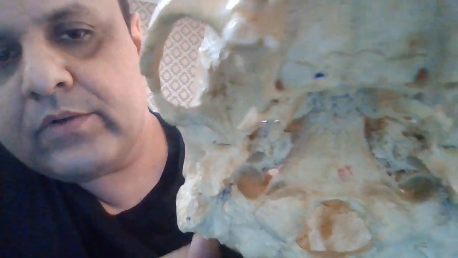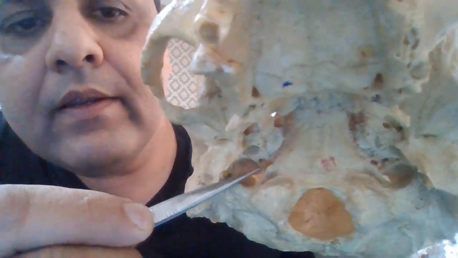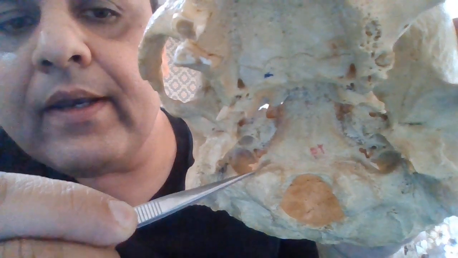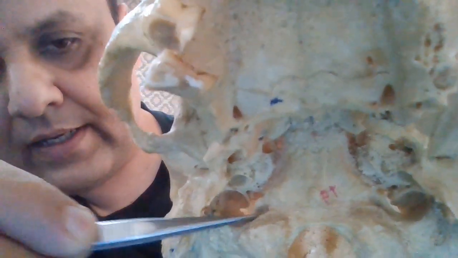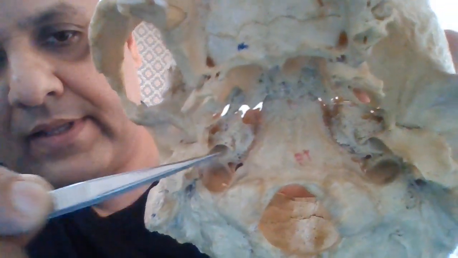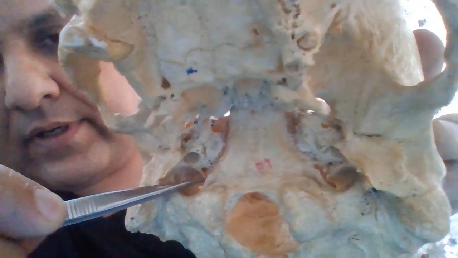So keeping the skull once again like this, you can make out the jugular foramen, and you can make out the hypoglossal canal. This is hypoglossal canal. This is jugular foramen.